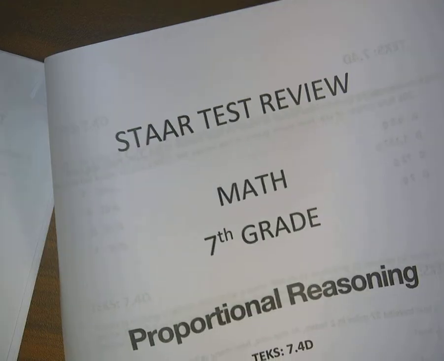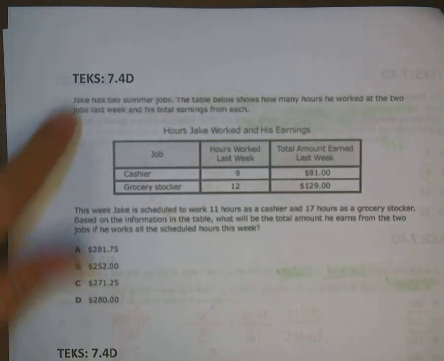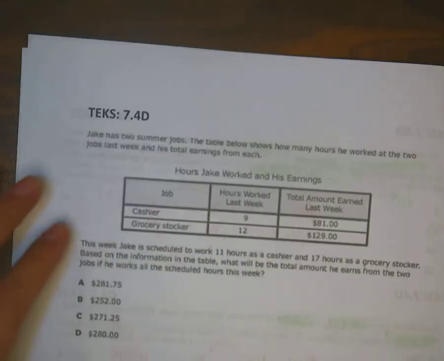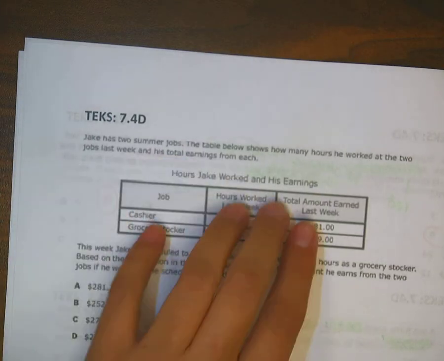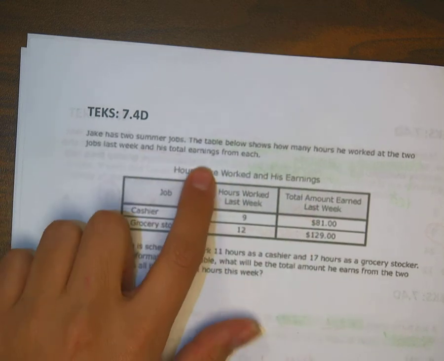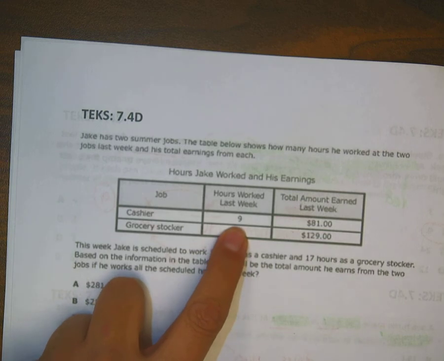Okay, we're looking at proportional relationships, TEAC 7.4D. Oh, and we're on page 5. Jake has 2 summer jobs. The table below shows how many hours he worked at the 2 jobs last week and his total earnings from each. So he worked 9 hours at this place.